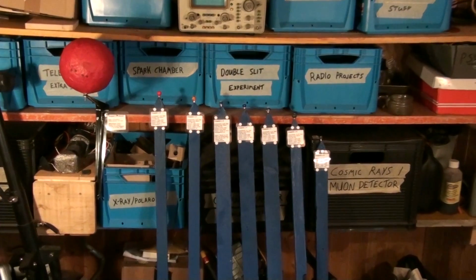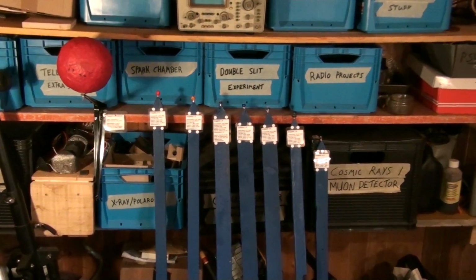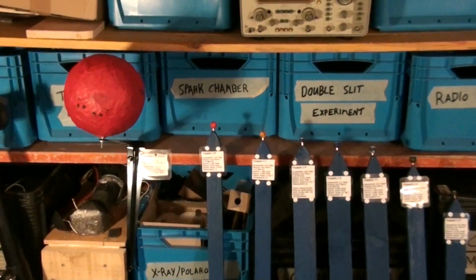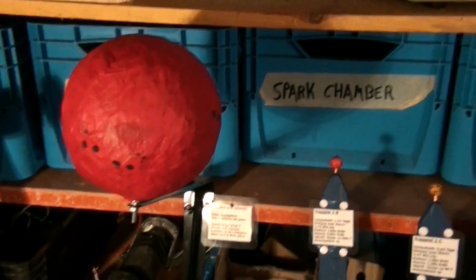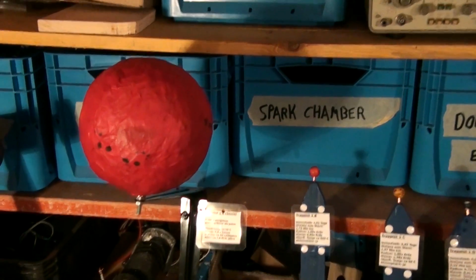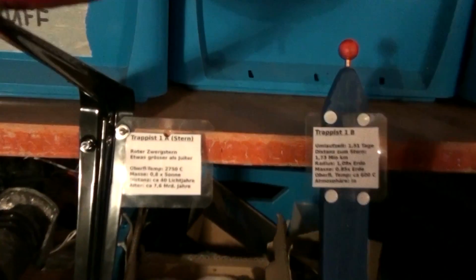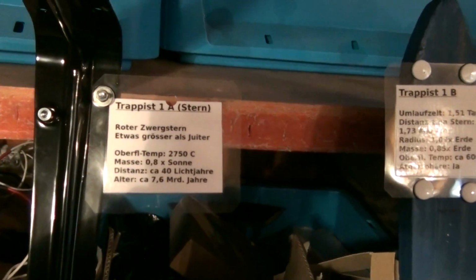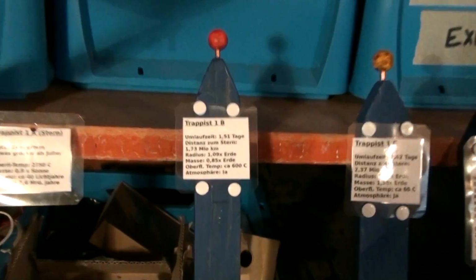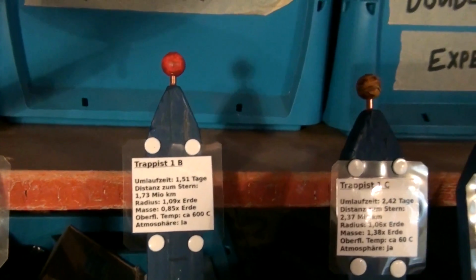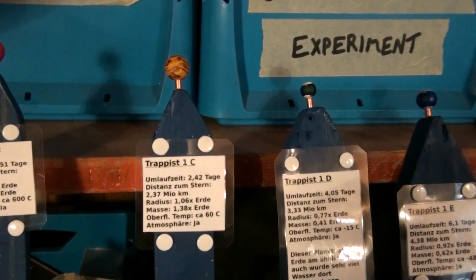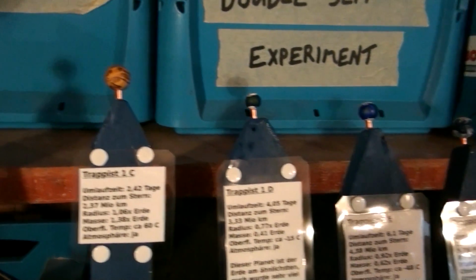Here we go. So just before we get to the river to set it up, quick look at the model. So this would be the main gravity well, the red dwarf star. I made some little tags with some information. It's all in German though, just so the locals can understand it. These are the planets, Trappist-1b, 1c.